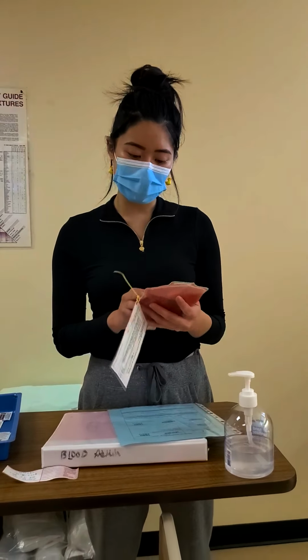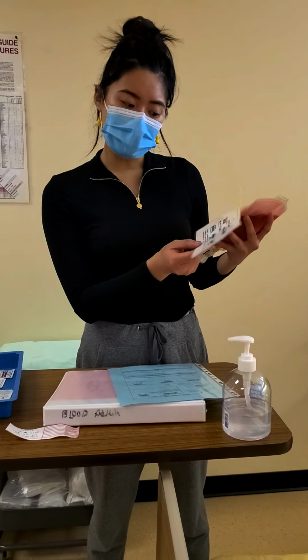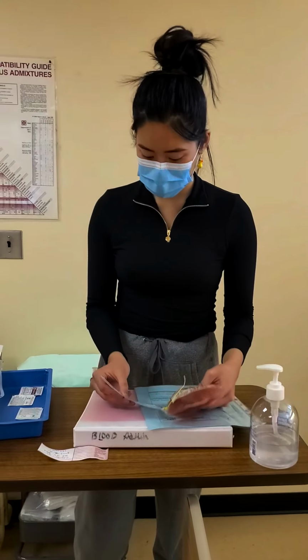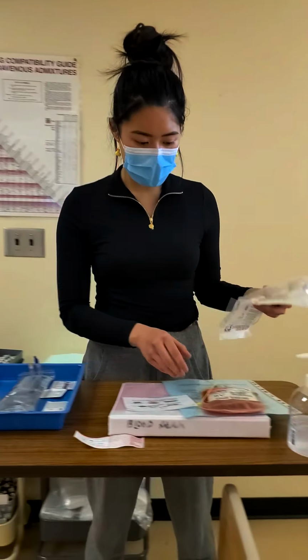Now we can take a look for expiration of this. And I see that it's not expired, the cross match is not expired, there's no leakage, no discoloration, no clotting, so it looks good to use. Right, so I'm going to just bring in my supplies with me.